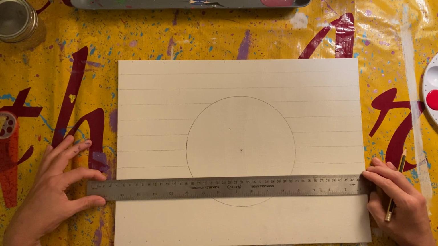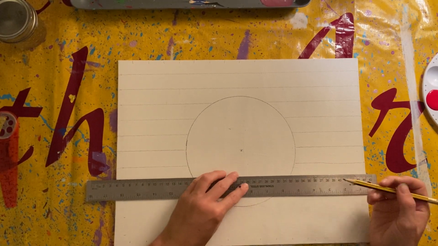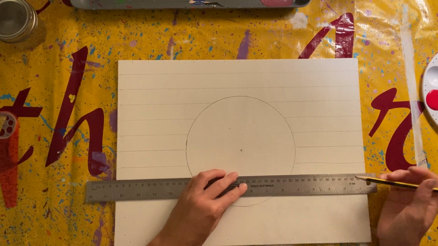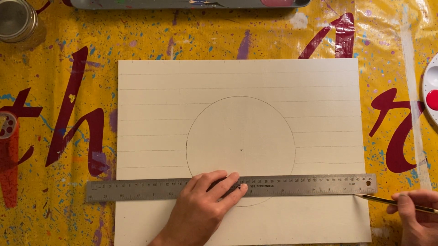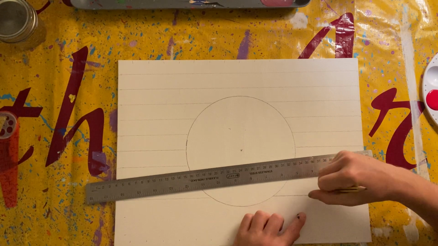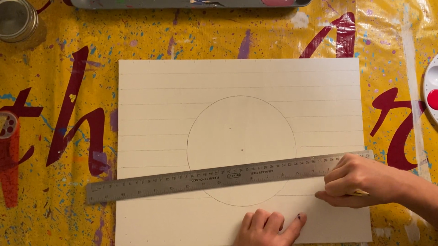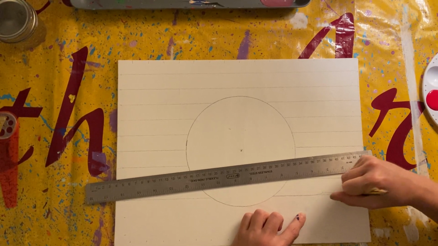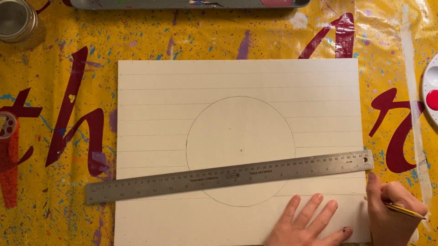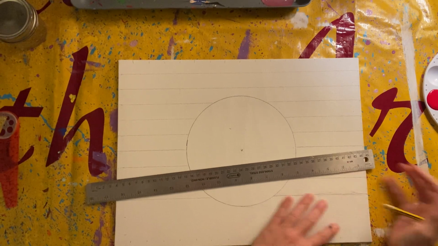Oops. All right, so I made a mistake there and my ruler moved a little bit. I don't always go back and fix these things, but I am going to fix it this time. So just be careful that your lines are totally level. And I'm even going to take the time to erase, which I don't always do. Anyways, you want this to be really neat.